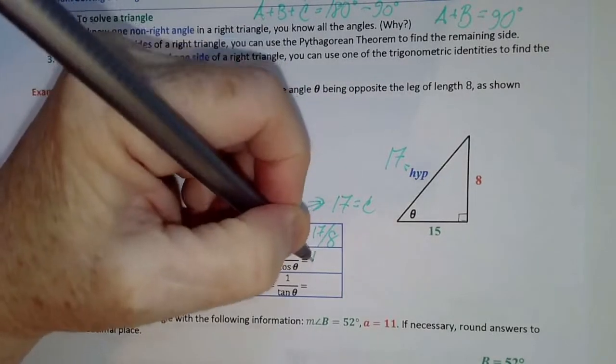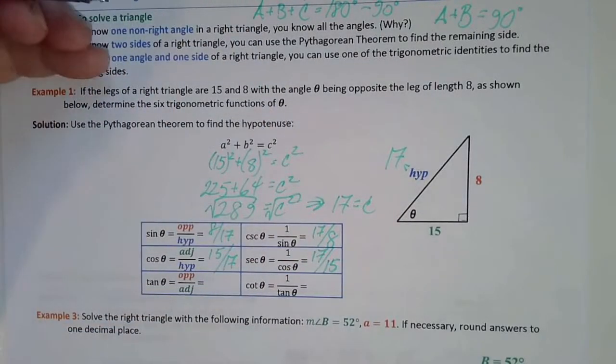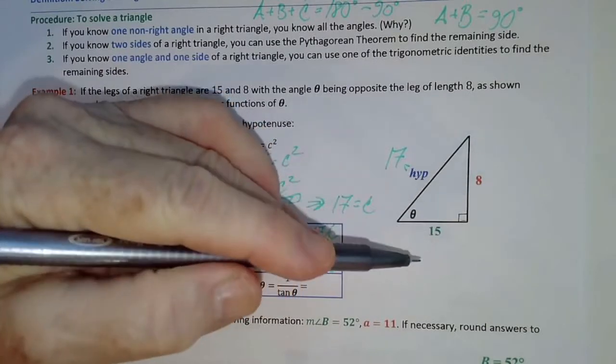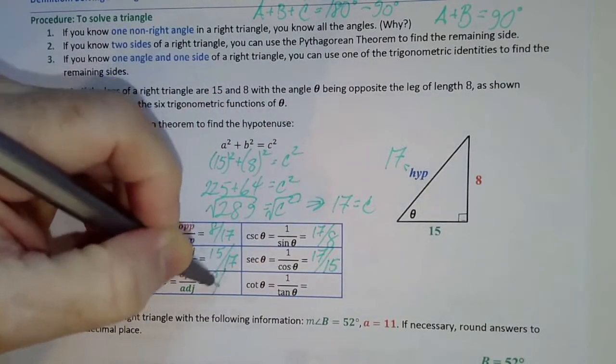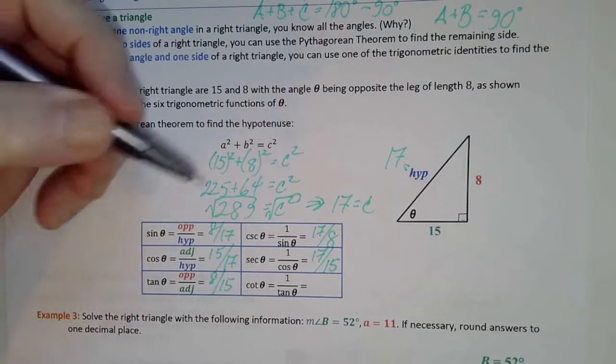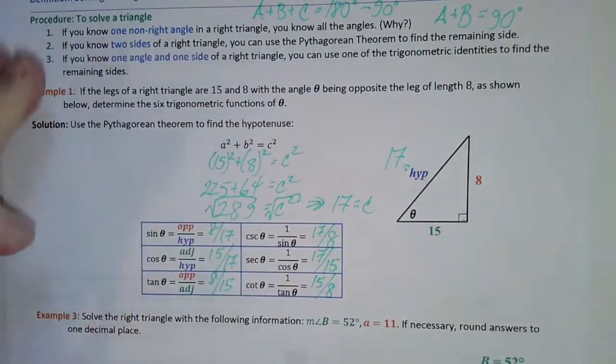Secant is the reciprocal of cosine, 17 over 15. Tangent is opposite over adjacent, so 8 over 15. And cotangent is the reciprocal of tangent, so 15 over 8.